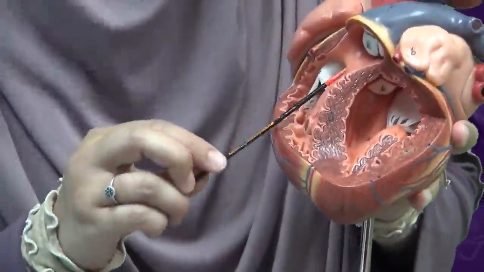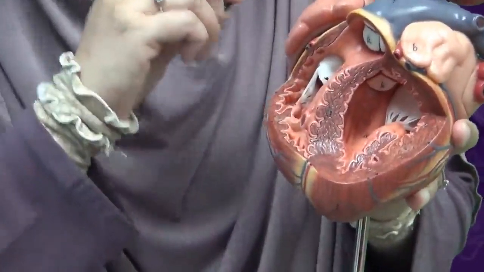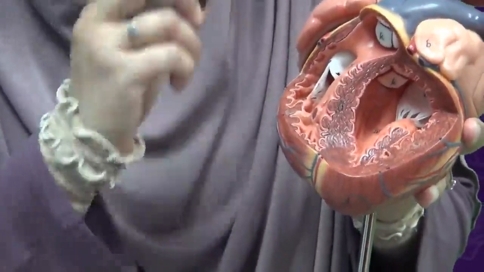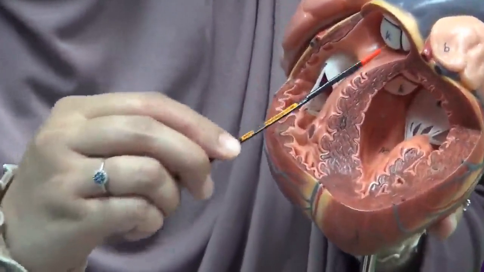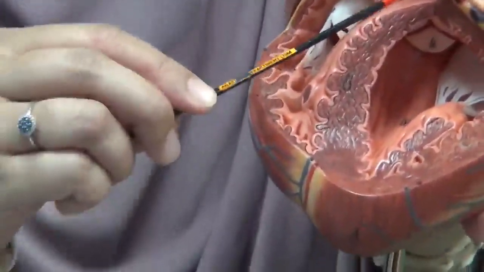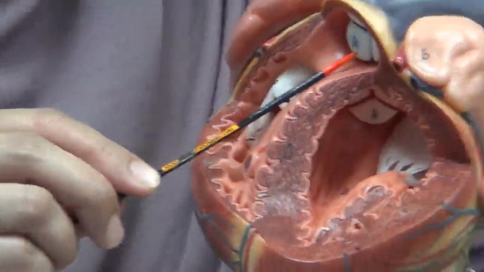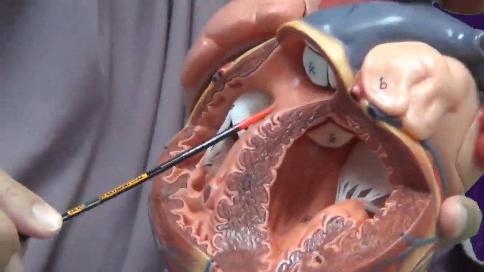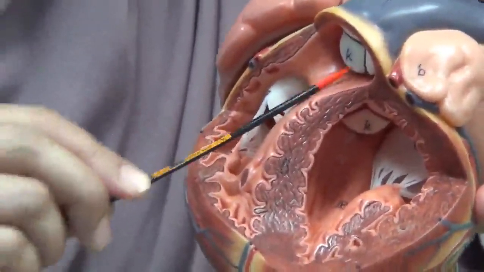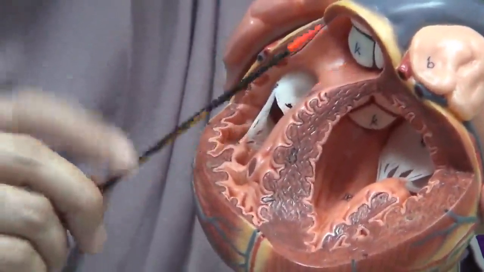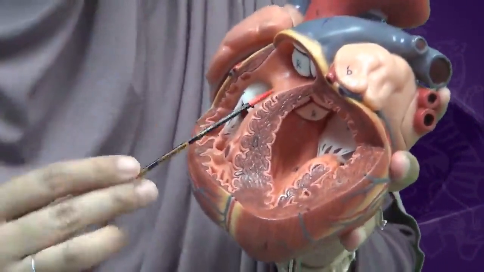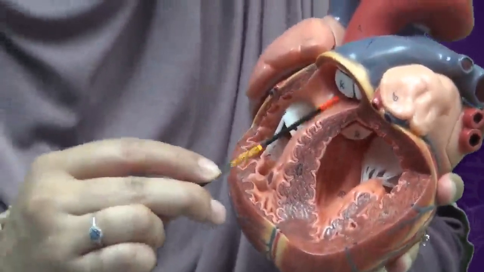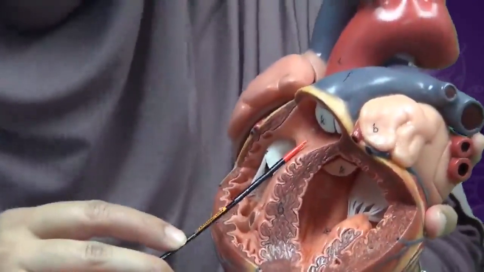And what forms the smooth part of the right ventricle? Just like the atrium, the right ventricle also has a rough and a smooth part. This is the smooth part. It is known as the conus or infundibulum. This is the outflow tract of the right ventricle. The rough part is the inflow tract, and the smooth part is the outflow tract. So this is the conus or infundibulum.